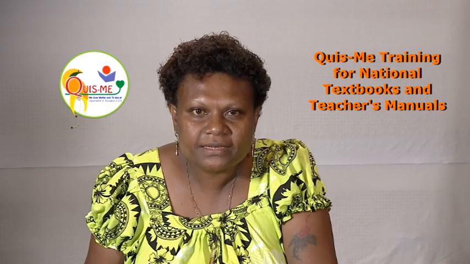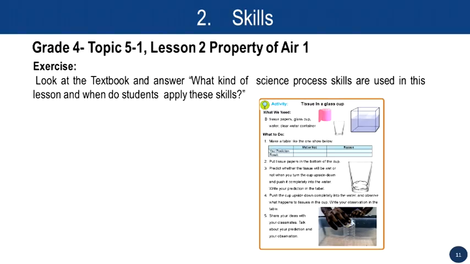Participants, I have an exercise for you to do. So if you can get into pairs, and I would like to ask you to refer to the grade 4 textbook, topic 3-1, lesson 2, property of air 1, and discuss what kind of science process skills are used in this lesson and when do students apply these skills.